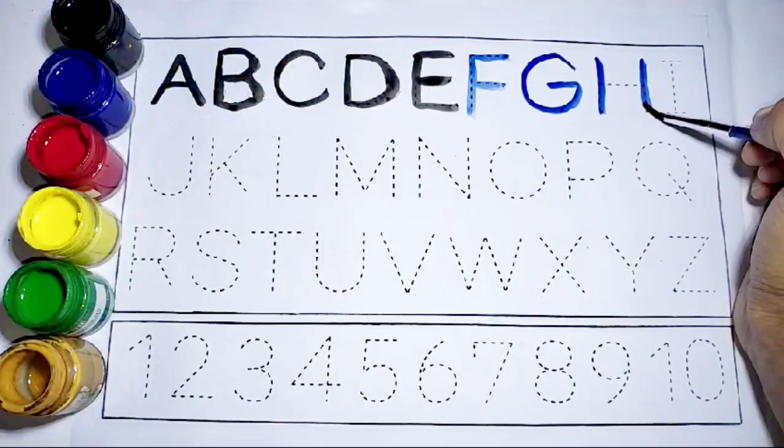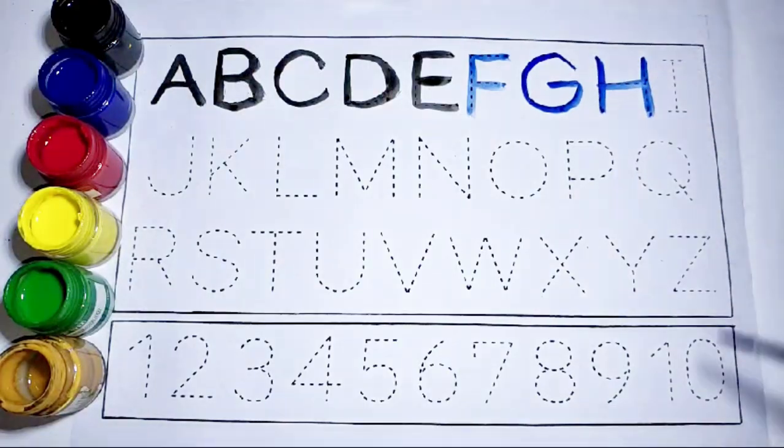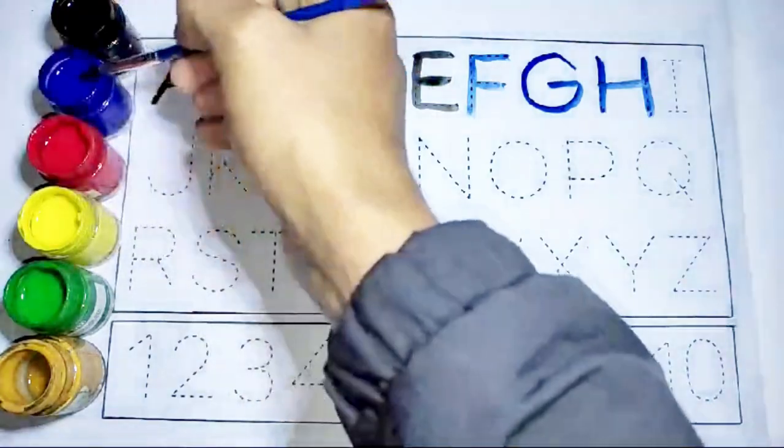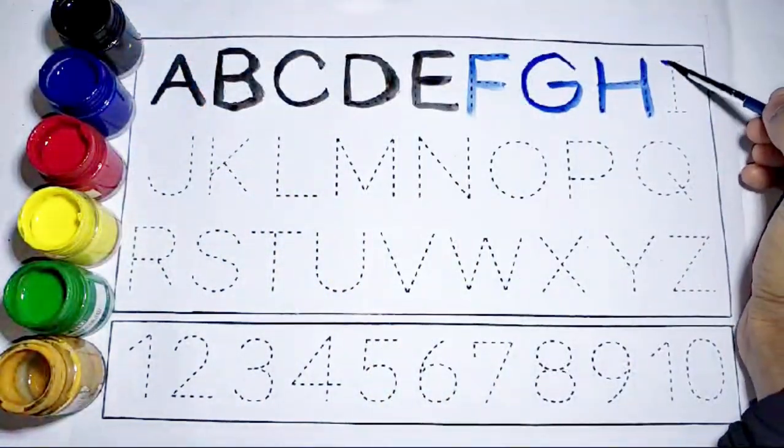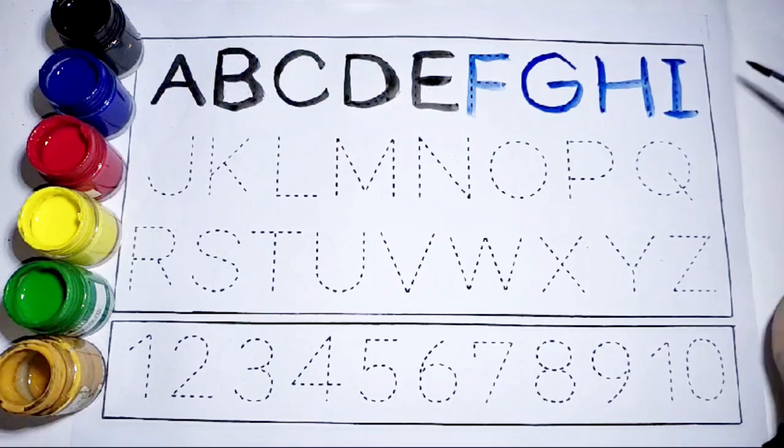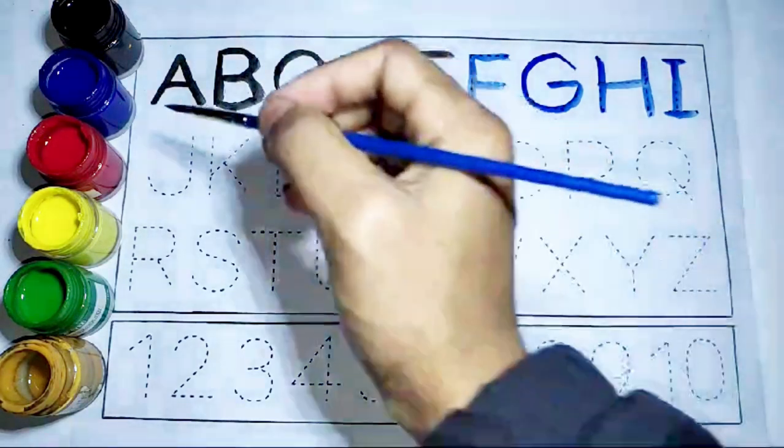H. The next one is I. We again use blue color. Now we draw J.